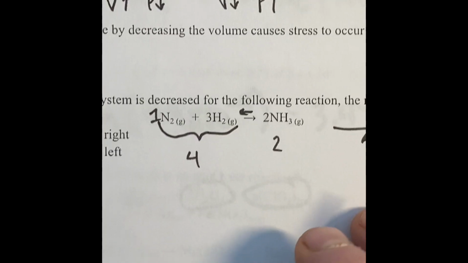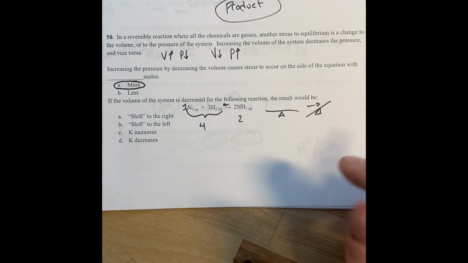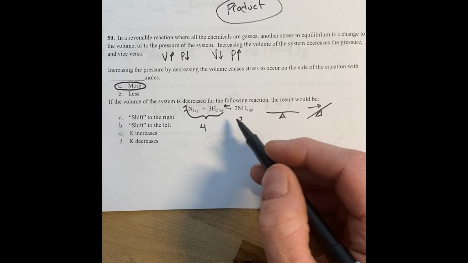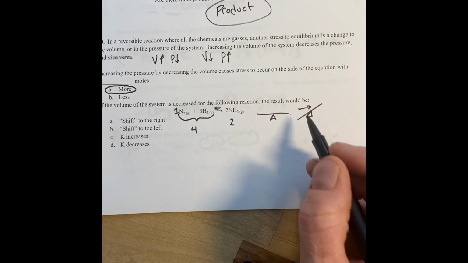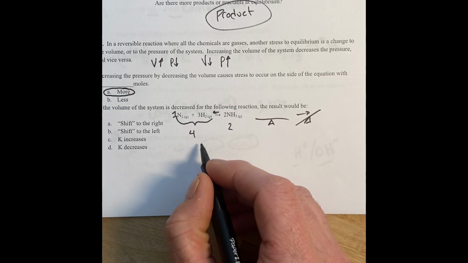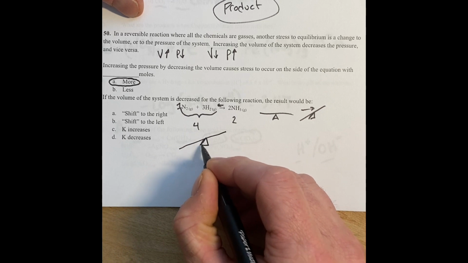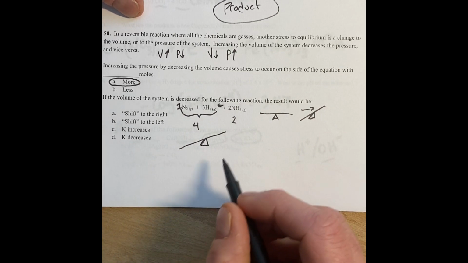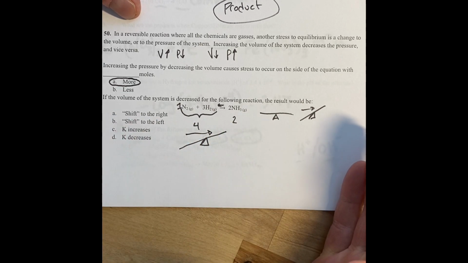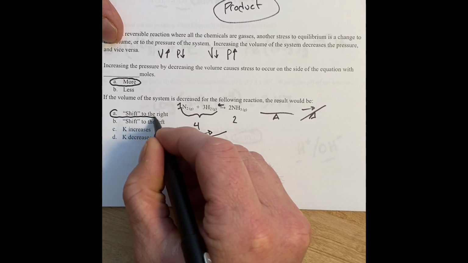And that's what this next part of this question is asking you. This says if the volume was decreased, meaning that the pressure is increased, the result would be, well, what we just talked about. We're stressing the side with more moles. So our equilibrium is stressed on the reactant side, which means we are going to essentially push the forward reaction. That means a shift to the right.